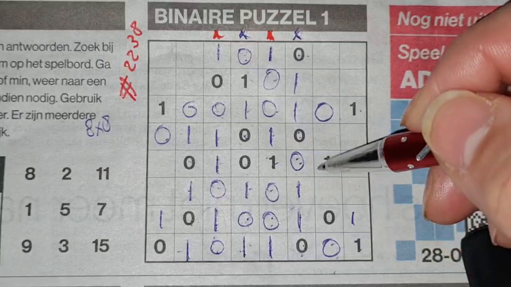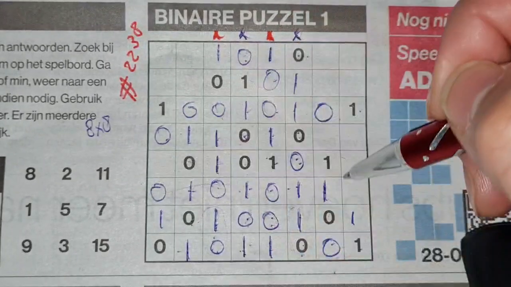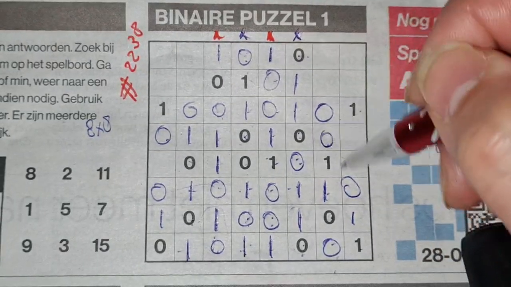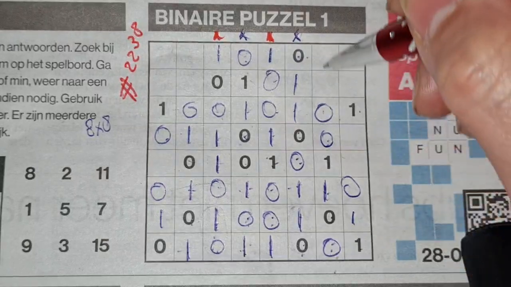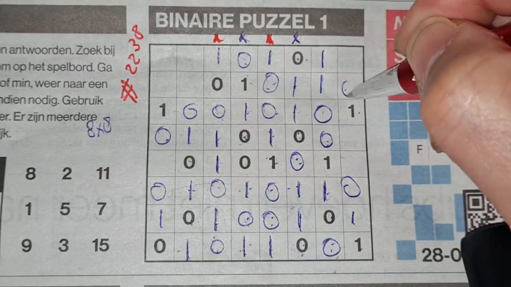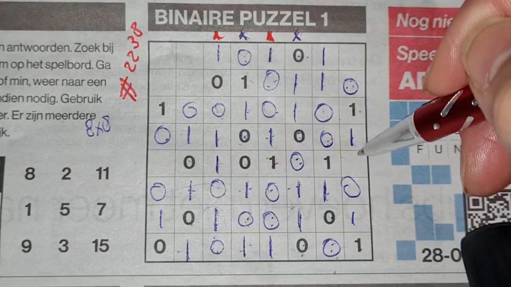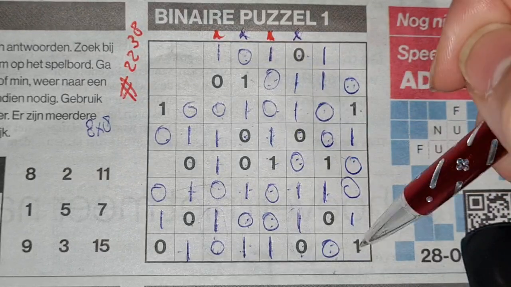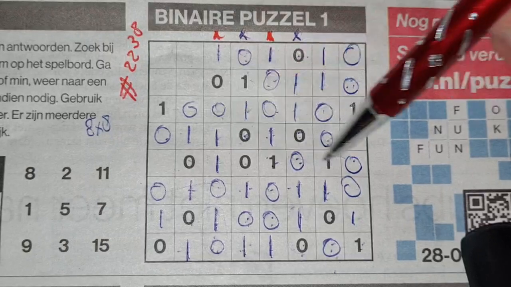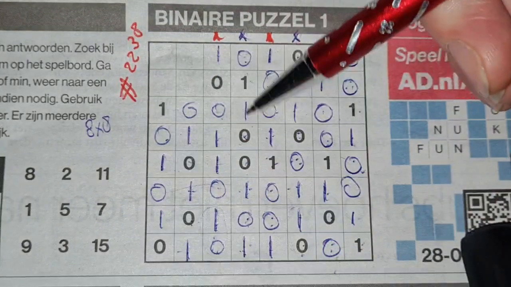Double O, here 1, there 1. We have now 4 ones, so the rest are O's. Double 1, here no, there no. We have now 4 O's, so the rest are ones. Double 1, here no, there no. Double O, here 1, there 1. Double 1, here no, there no. 4 ones, so the rest are O's. 4 O's, so the rest are ones.